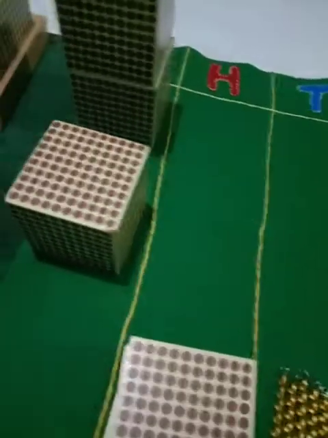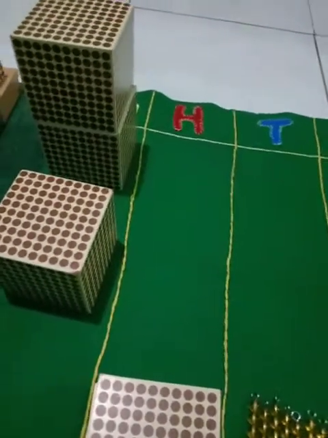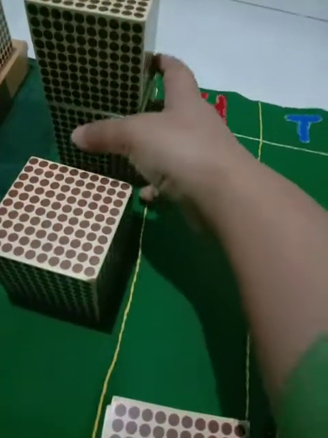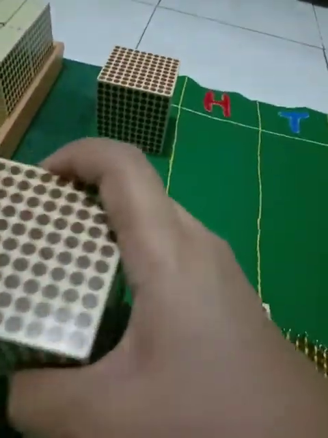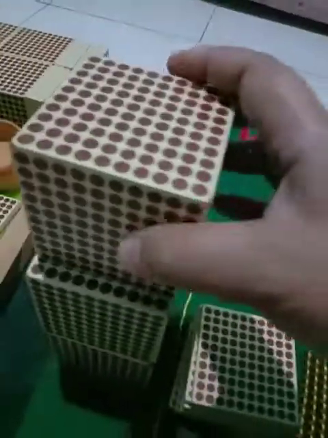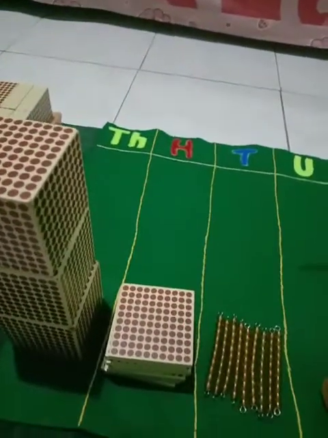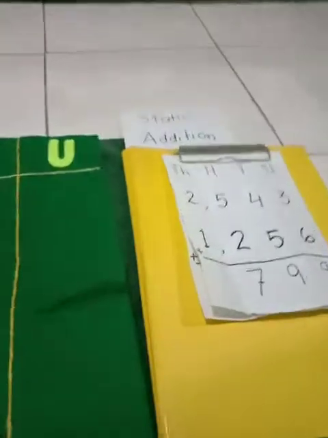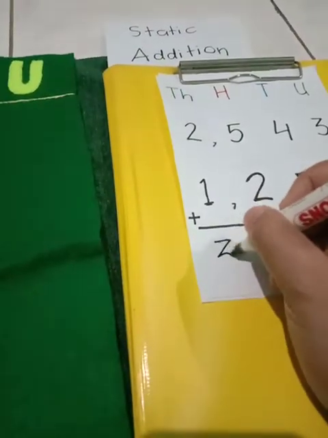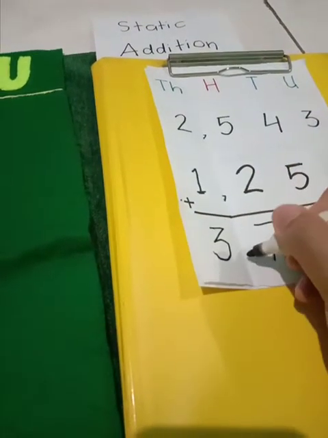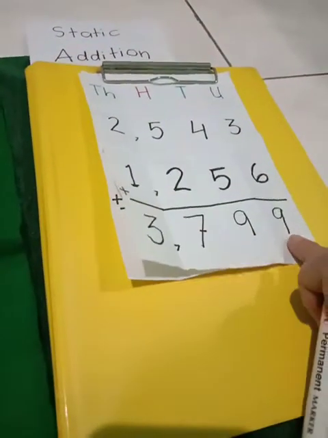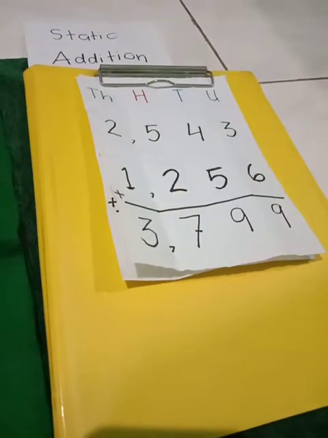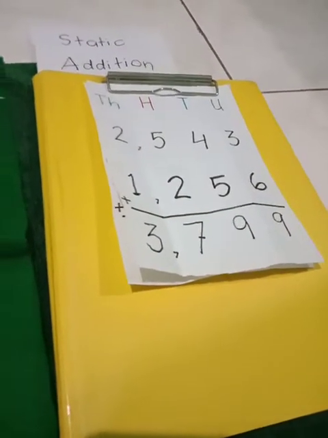And then the 1,000, we put together the 1,000. How many thousand are there? 1,000, 2,000, and 3,000. And we write down 3,000. And don't forget the comma to separate the 1,000 family and the simple family. So what is the answer?